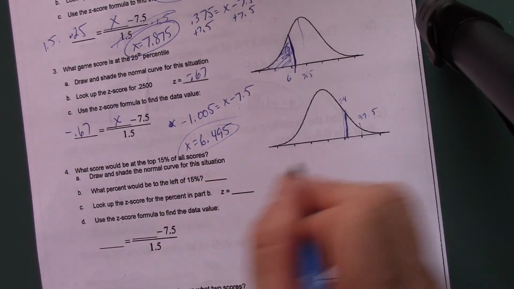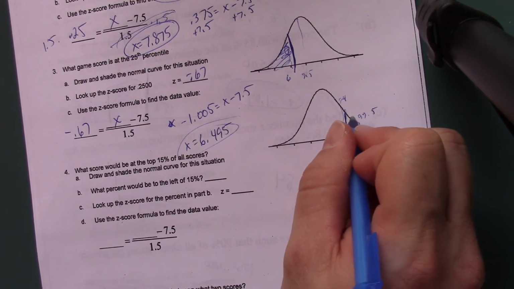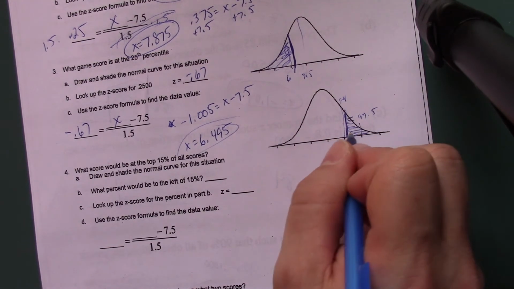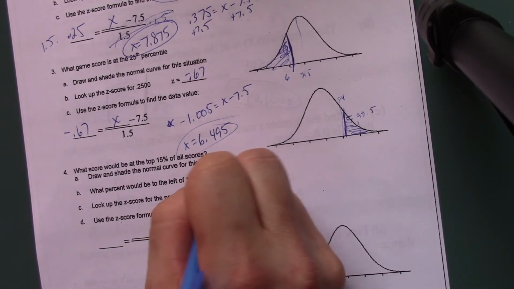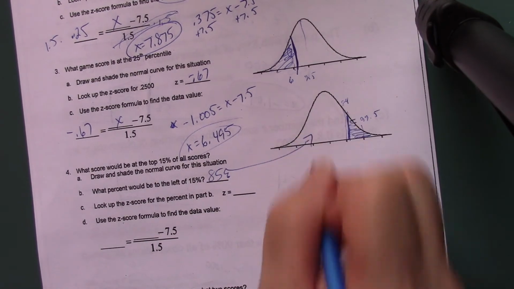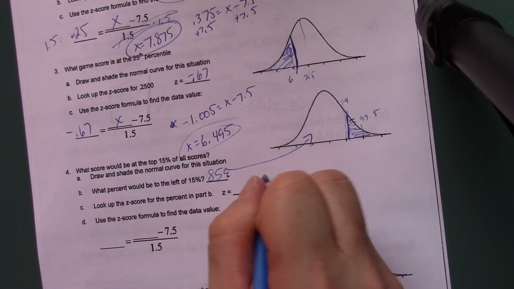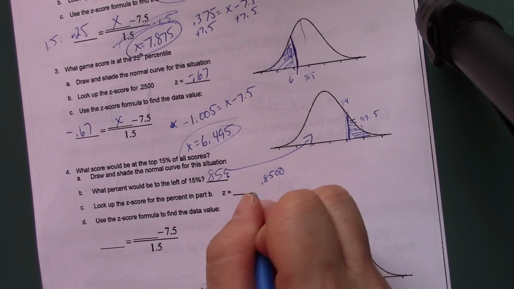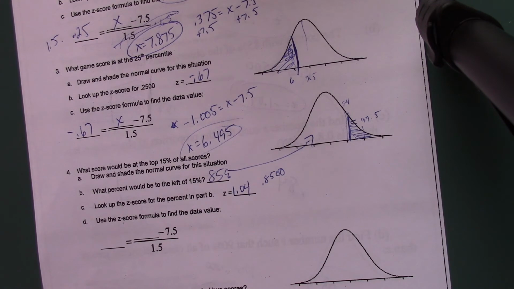The 15th percentile, because what we want, the top 15%, we want this. Okay, so what would be to the left of 15%? Well, that's pretty easy. That's 85%. That would be that part right there, right? The z-score for, again, 0.8500 is 1.04. Okay, we actually did something like that.